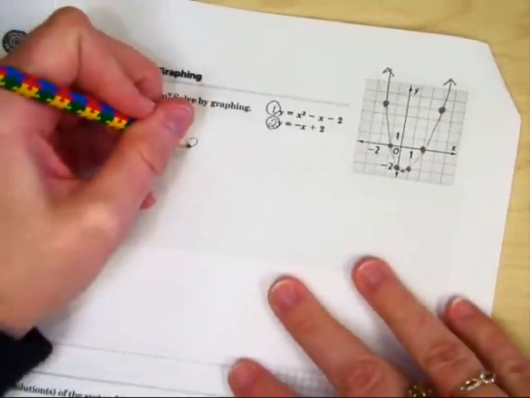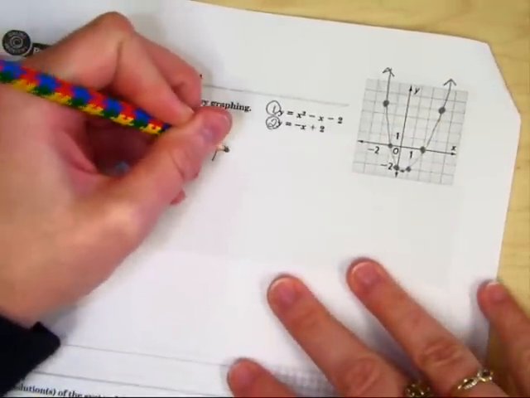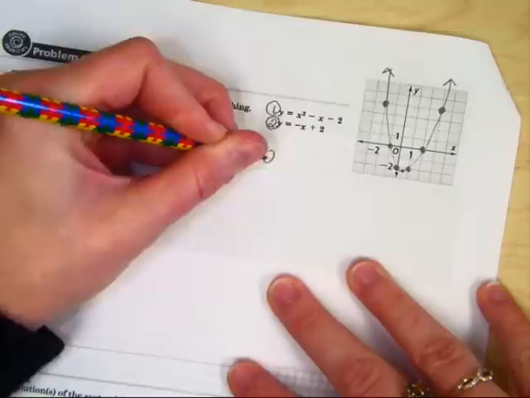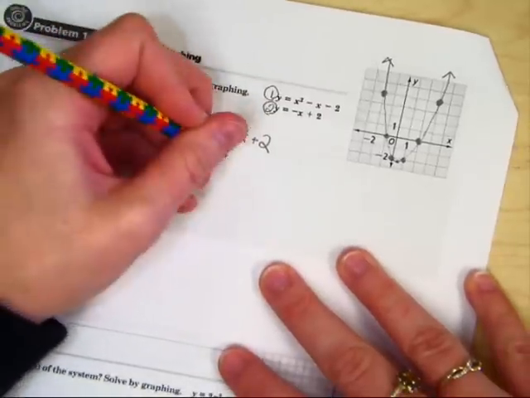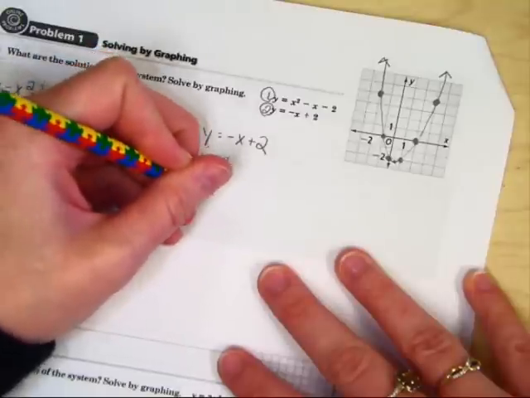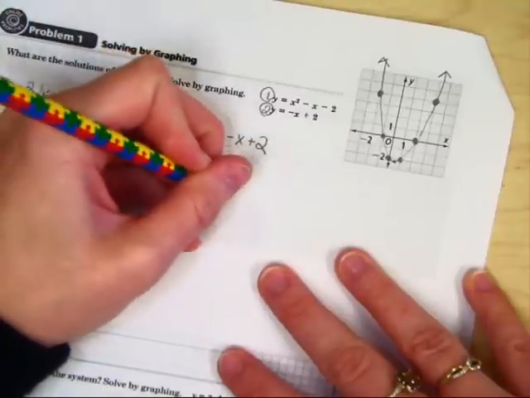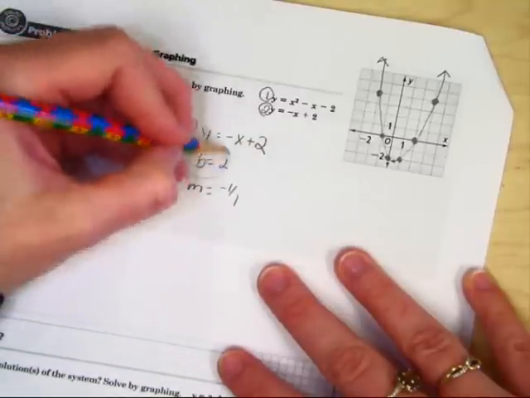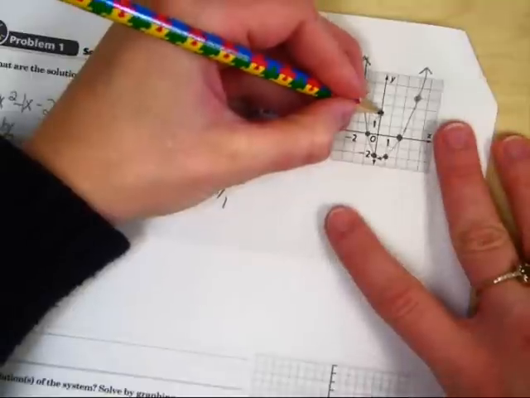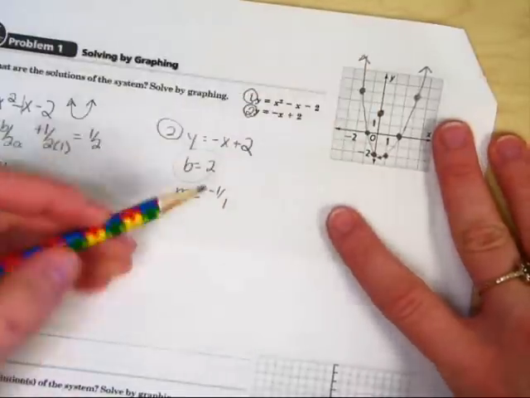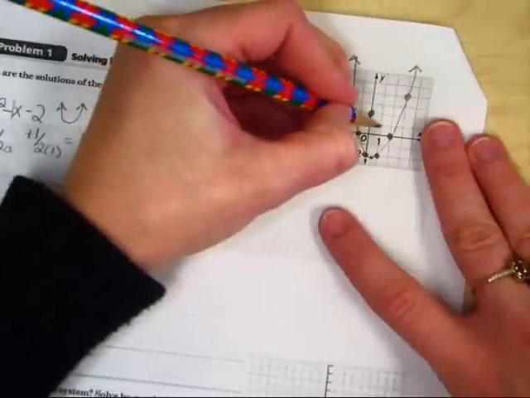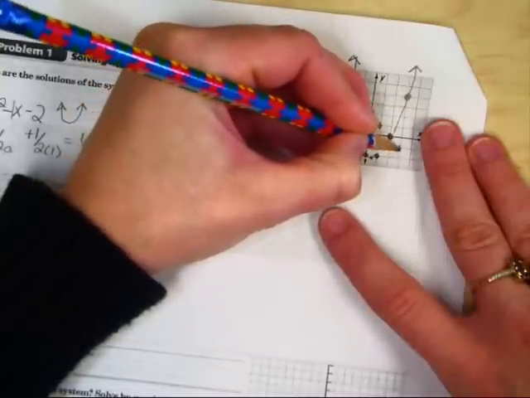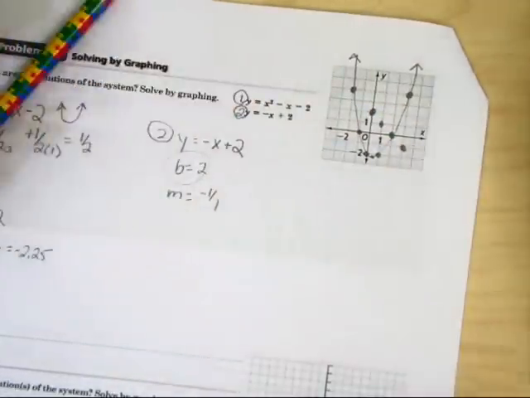Now let's talk about equation number 2, y equals negative x plus 2. You remember how to graph. Your y-intercept is b, that's 2. Your slope is what's in front of x, that's negative 1 over 1. So we're going to go up 2 and make our y-intercept. And our slope says go down 1, right 1, down 1, right 1. Keep going until you hit. Do you notice that you do in fact hit a point?